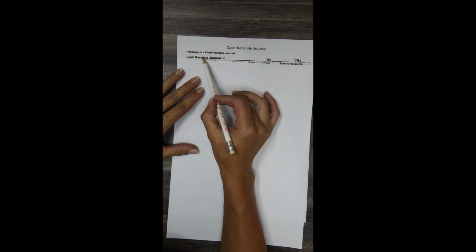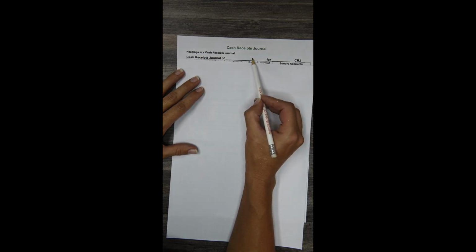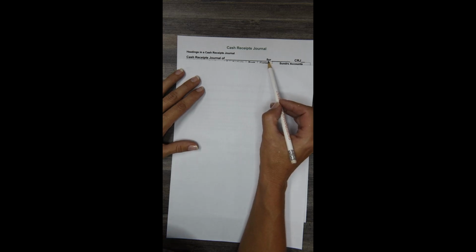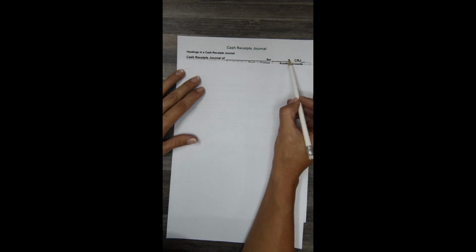The headings in a cash receipts journal: the first heading would be the name of the journal and then the name of the business. We do a cash receipts journal on a monthly basis, and therefore we will fill in the name of the month and the year. And then we need to number each journal. Now I like to use the number of the month. So if we're doing March, it's 3. February is 2.